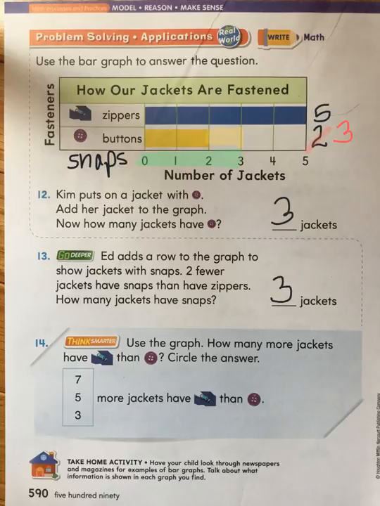Our last question on here, it's a think smarter one. Oh, I keep marking on the wrong thing. Sorry, guys. There we go. Use the graph. How many more, keyword, jackets have zippers than buttons. Circle the answer. So we can either choose 7, 5, or 3. Which one of those numbers tells us how many more jackets have zippers than buttons?